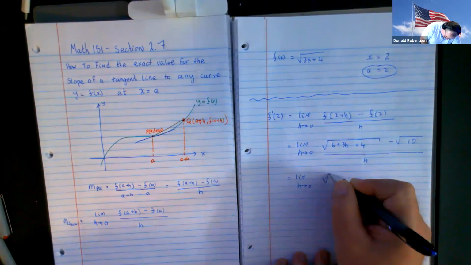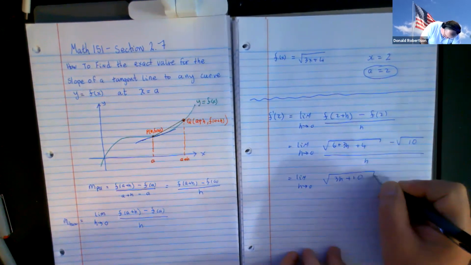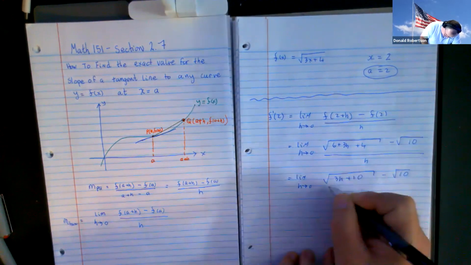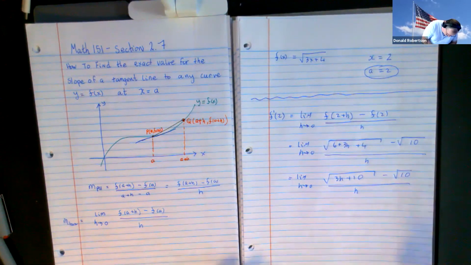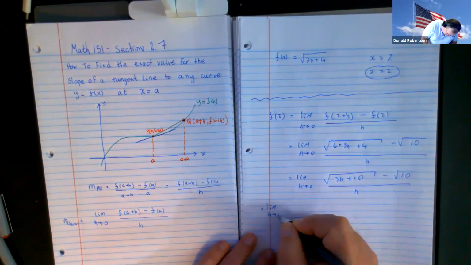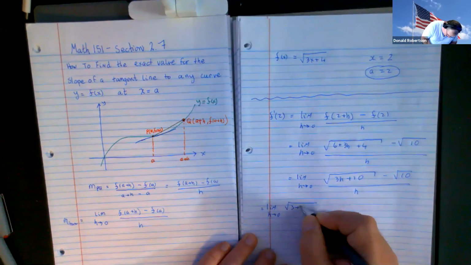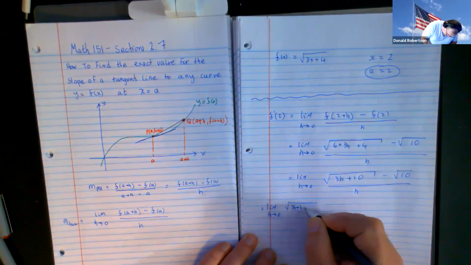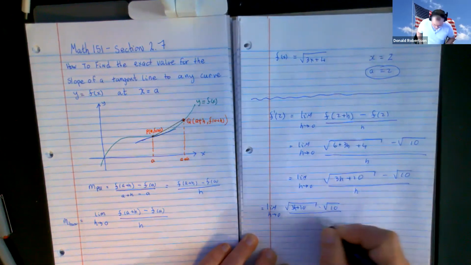So what I have is 3h plus 10 take away 10 over h. You do not need to write this line down. I'm just repeating myself because I didn't plan ahead. There, now I've got enough room.